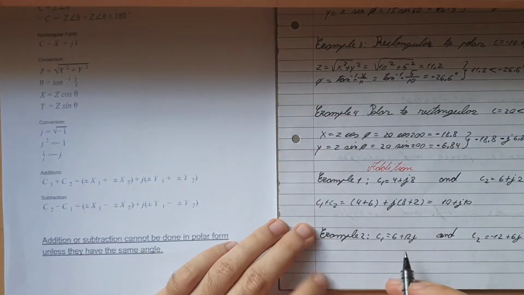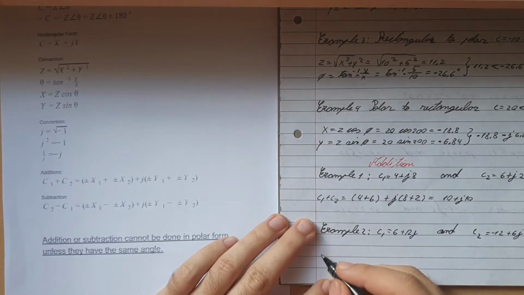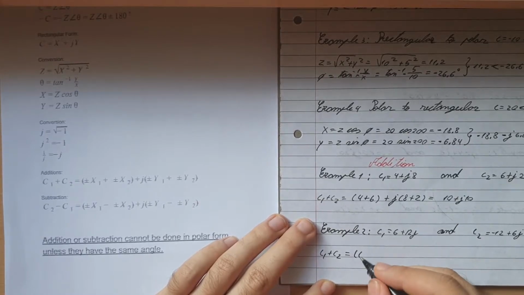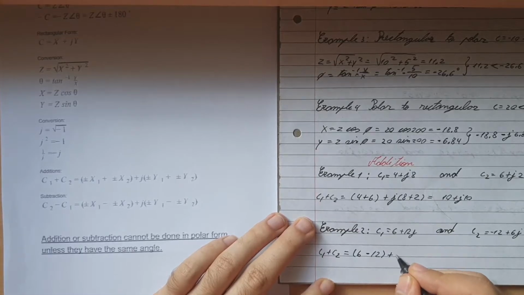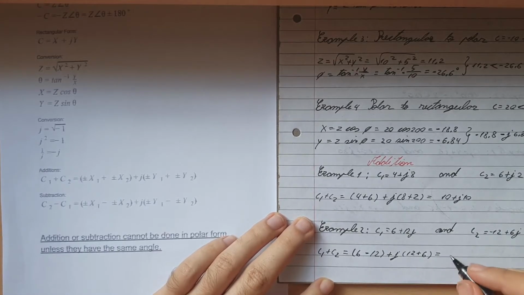Now let's do the next one, which is again another addition, but this one has a negative number in the addition. So c1 plus c2 is equal to 6 minus 12, because plus and minus gives you minus, plus j, that will be 12 plus 6. And those will be equal to minus 6 plus j 18.